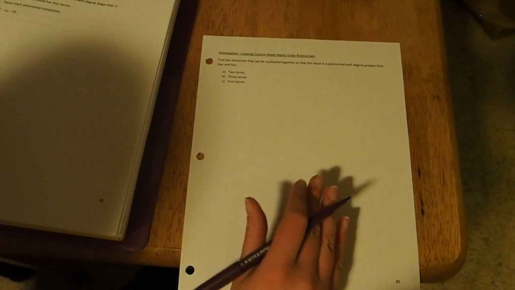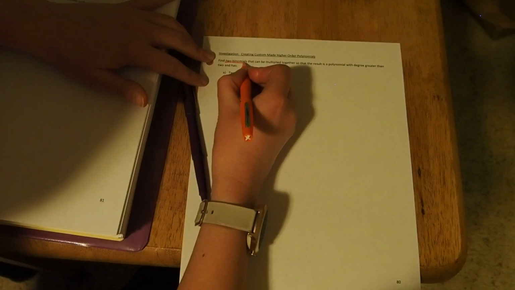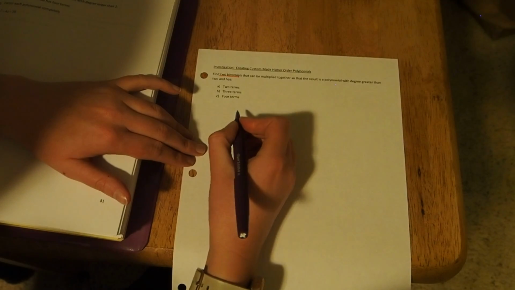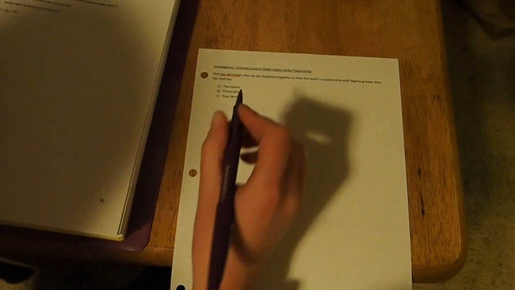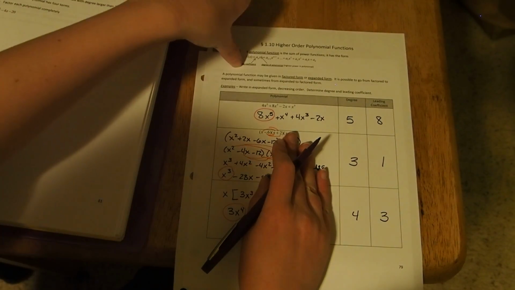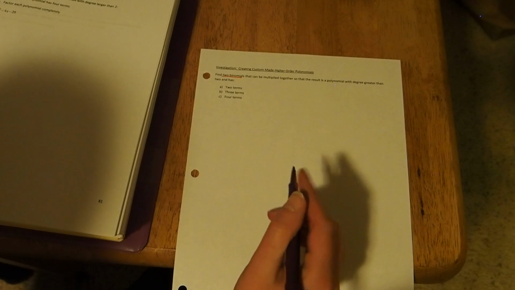Now, my goal is actually only to get 2 binomials, so I'm not doing 3 at a time. Multiply them together to get 2 terms. If I multiply just 2 binomials together, normally I'm going to get 3 terms. The only way to get 2 terms is to have something cancel out.